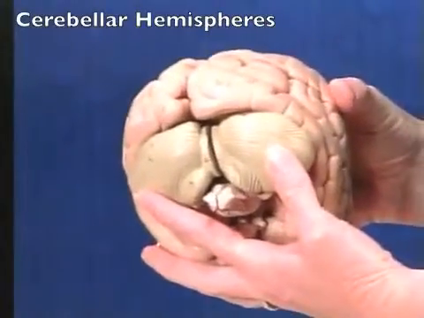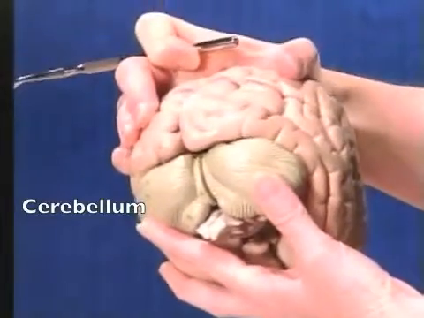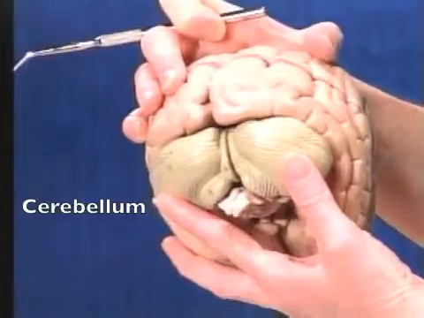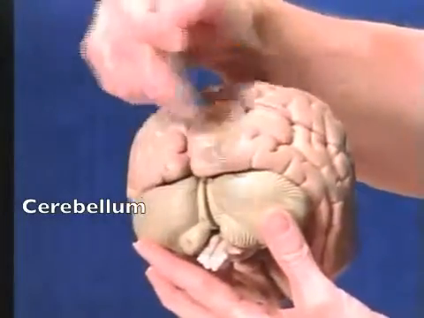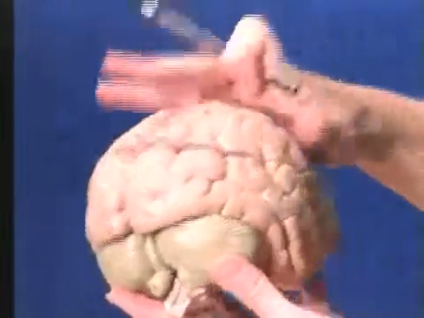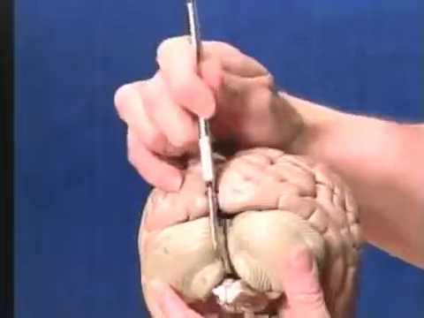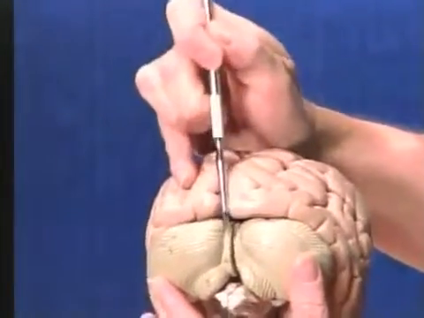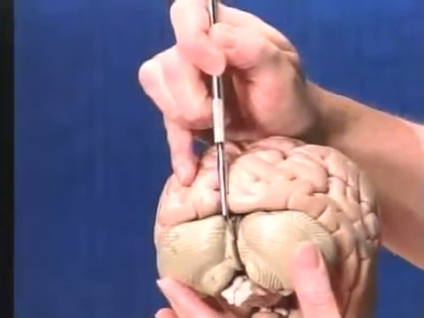Here they are. They are also called hemispheres. They're called the cerebellar hemispheres. And sometimes the cerebellum is referred to as the little brain. I remember cerebellum has an L in it, so it is the little brain. Cerebellum, cerebrum. There's a worm-like structure that separates each hemisphere of the cerebellum, and it is called the vermis because it looks like a worm.